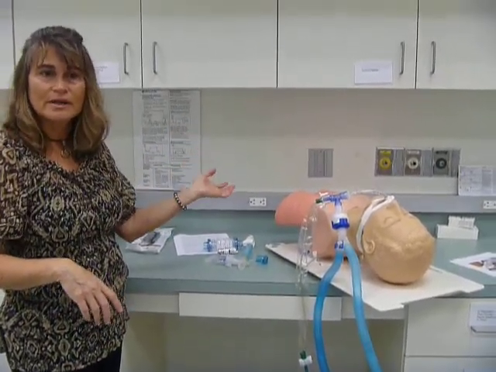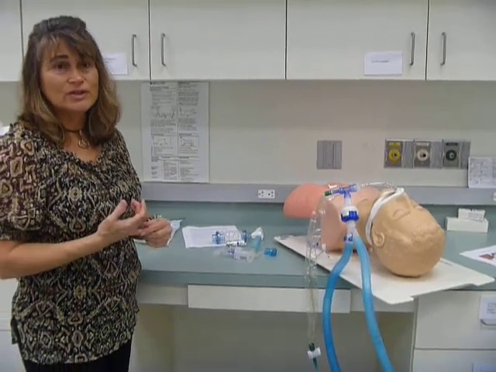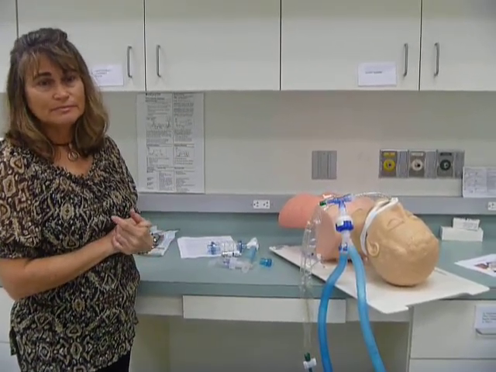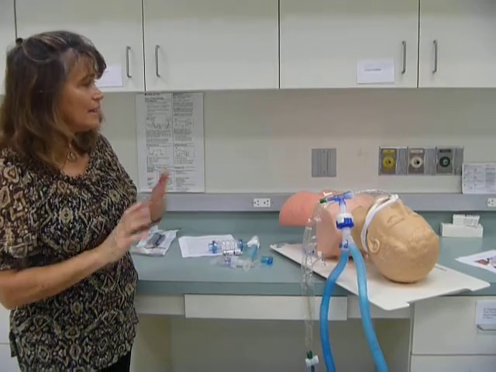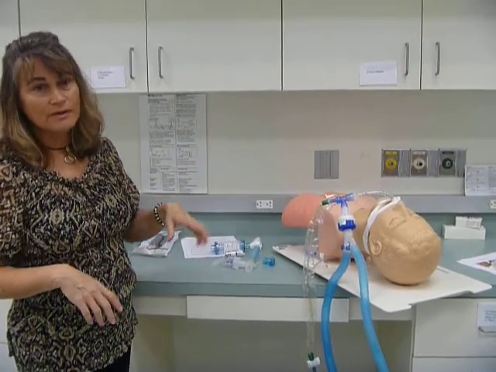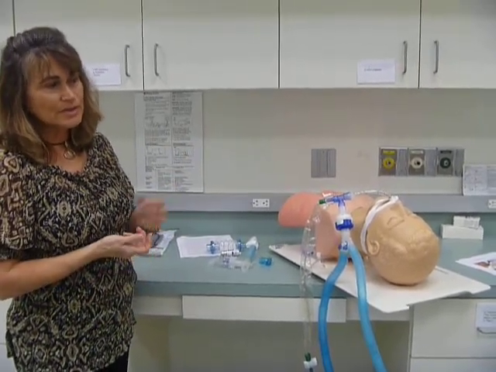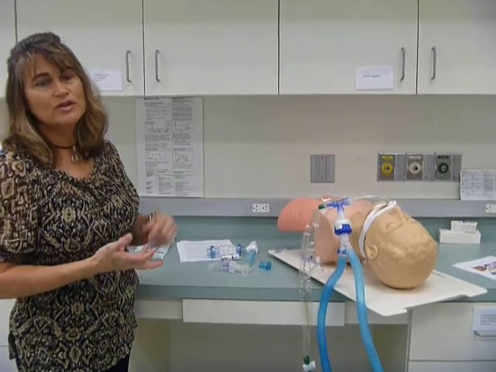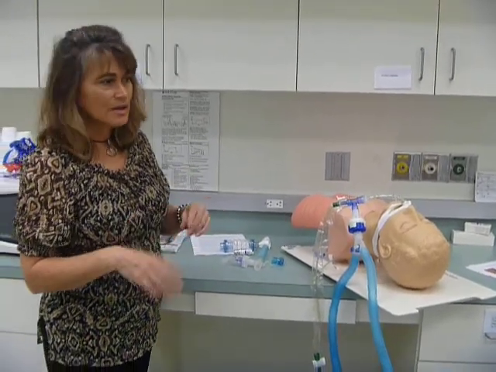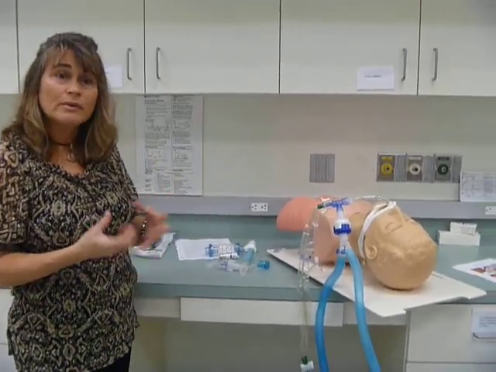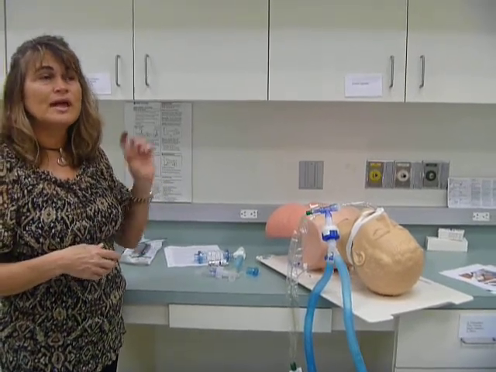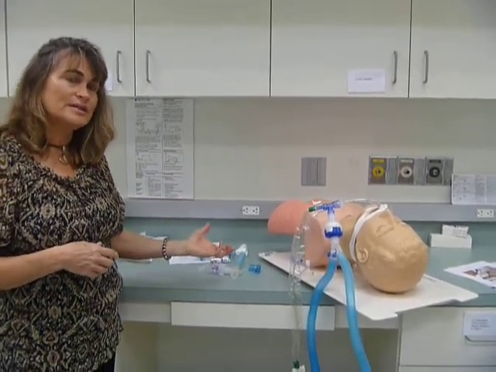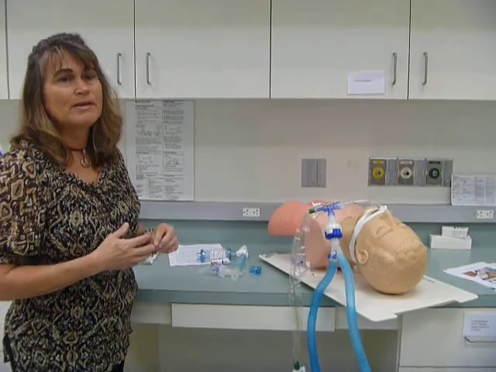It's not even going in. So it's not efficient for that reason. You're adding an extra flow to the circuit, and that messes with your humidification. It changes the volumes. It makes the alarms not work very well. So there's a lot of reasons why a nebulizer is not that good, and we talk about it in lecture.